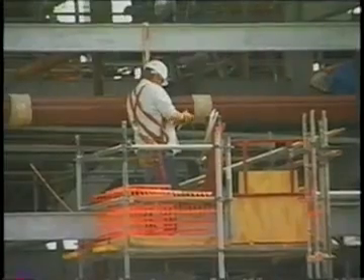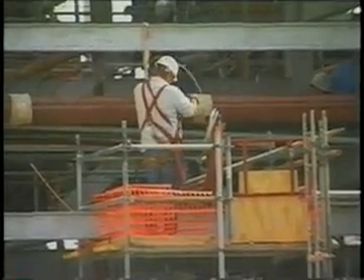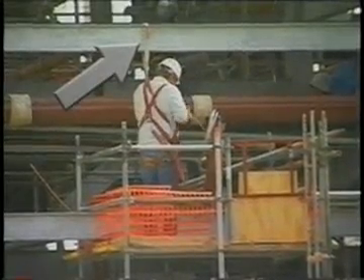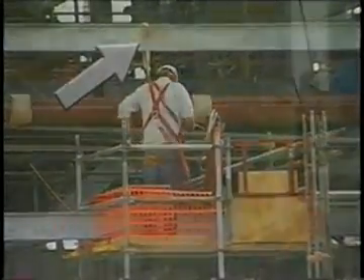When a fall arrest system is used on a scaffold, it must be properly secured to an anchorage that is independent of the scaffold, so that the worker will be protected if the scaffold falls.